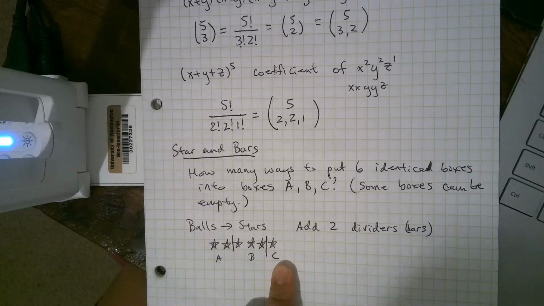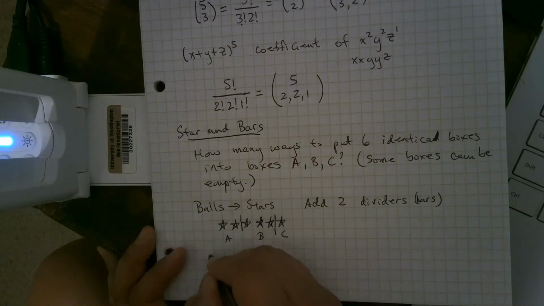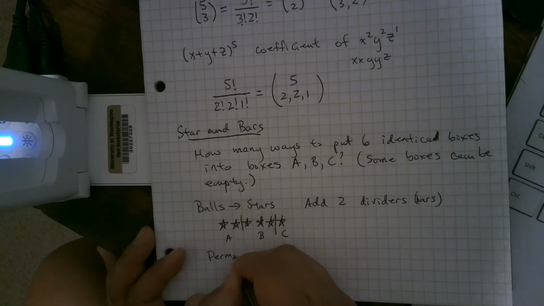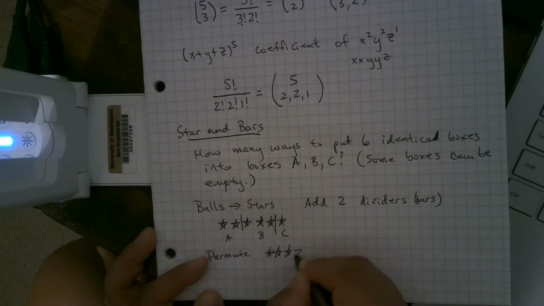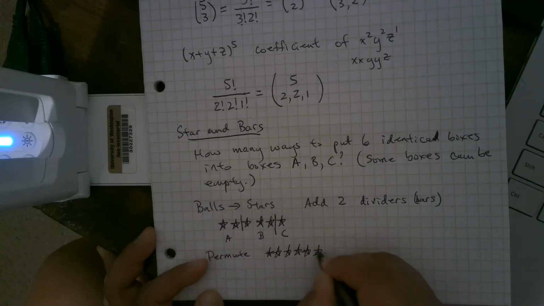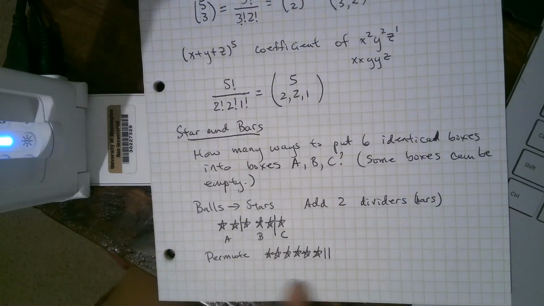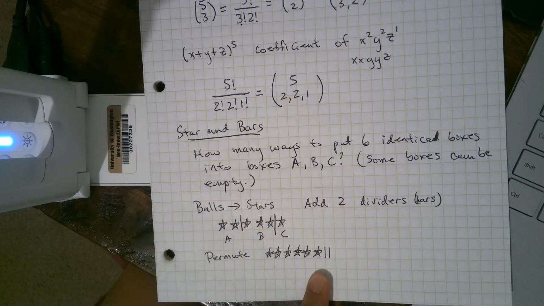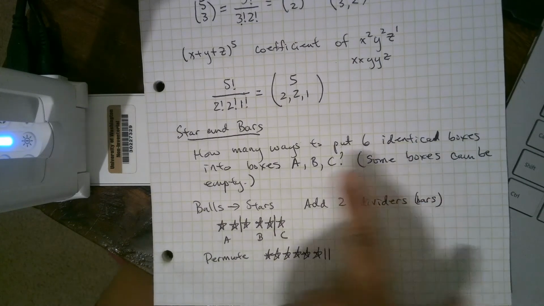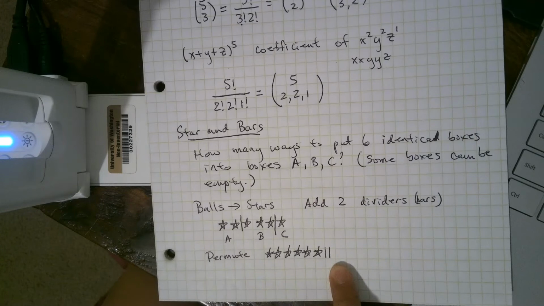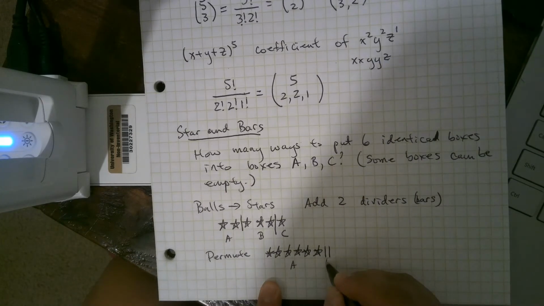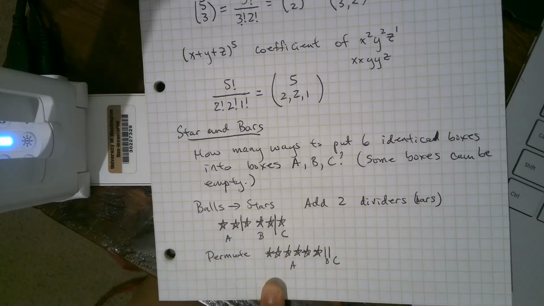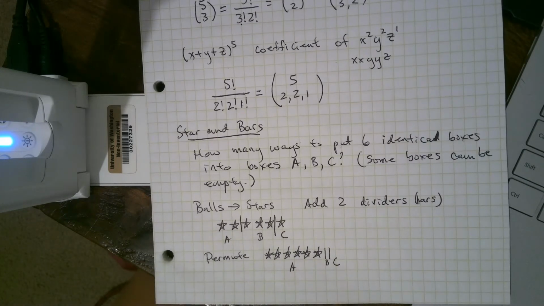And the problem becomes permute these letters. There's 6 stars and 2 bars. And you can permute them any way you want. The bars can go at the end, the bars can be next to each other because boxes can be empty. So for example, if this were the permutation, all 6 balls go in box A, no balls in box B, and no balls in box C. That works. Okay, so that's that technique.